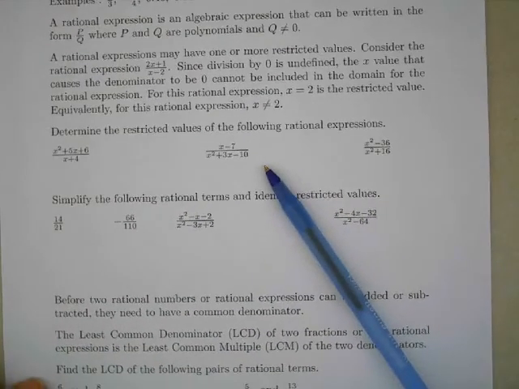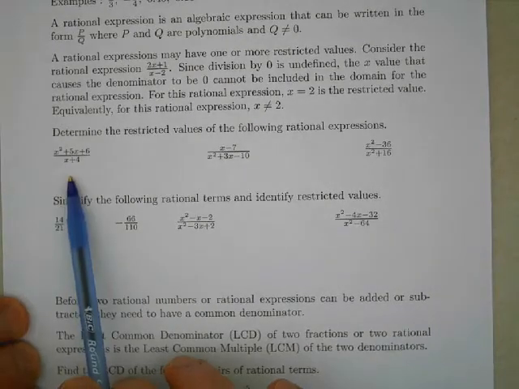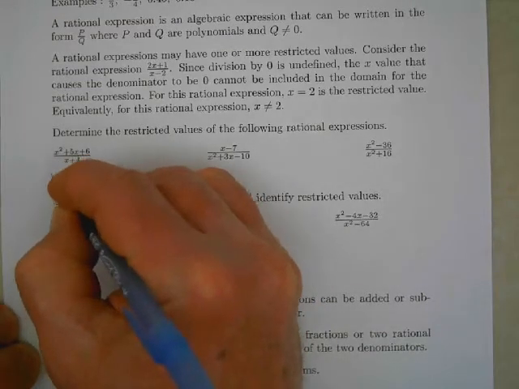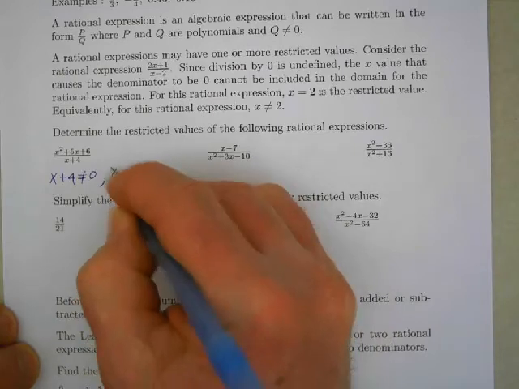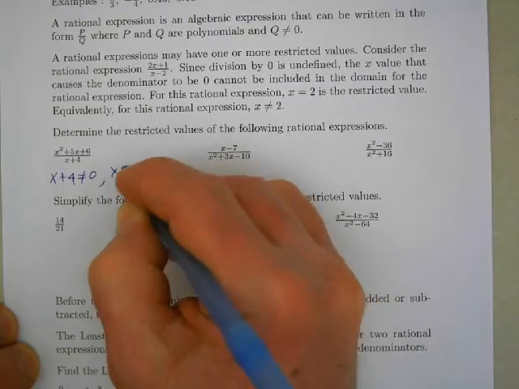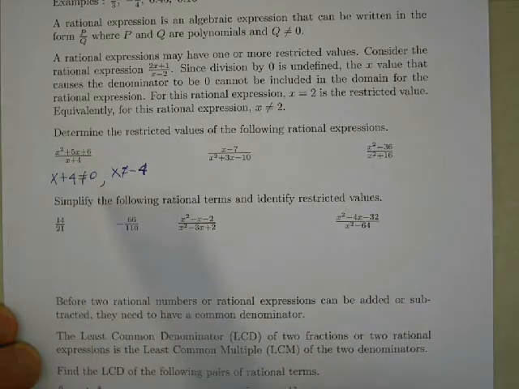In these examples, let's determine the restricted values. For this rational expression, the denominator is x plus 4, so we can just say x plus 4 is not 0, so the restricted value is negative 4. Or equivalently, we just say x does not equal negative 4 for this one.